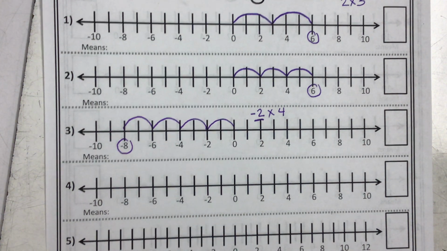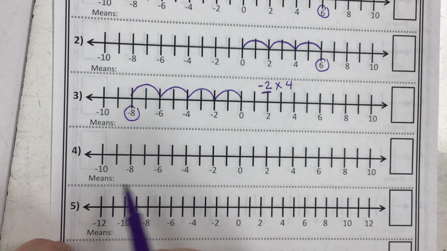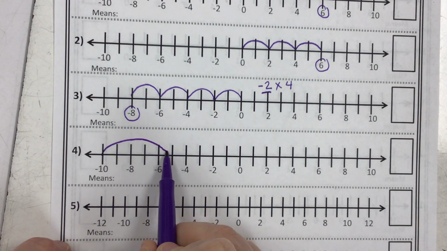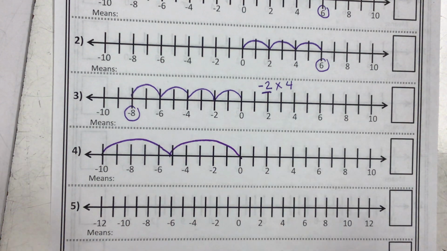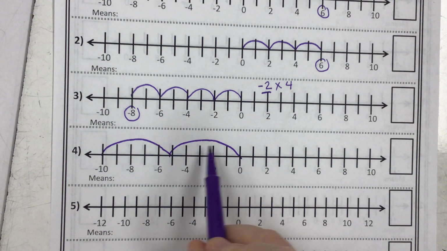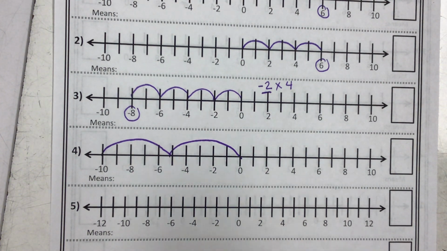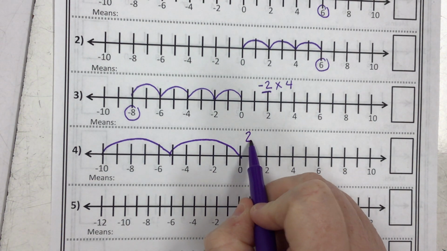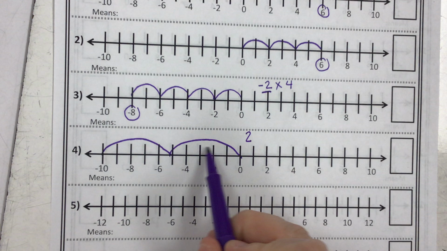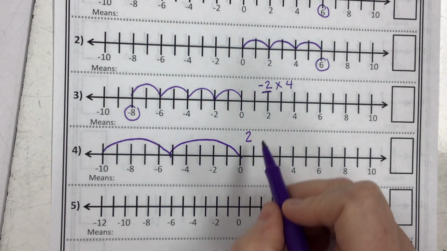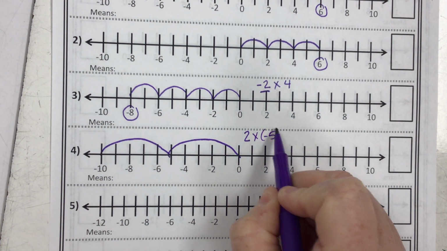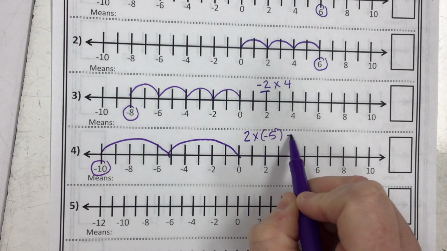Now, if you see a picture that would look like, let's say, this right here, and it would say, what does this represent? Well, you can look at that in a different way and say, now I just need to name the equation. Well, I have 2 jumps, so my 2 cannot be negative because I cannot have a negative number of jumps. So 2 jumps is positive, but each jump would be 5 spaces in the negative direction. Your answer is where you end up at.